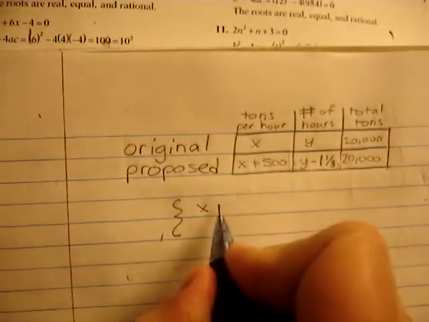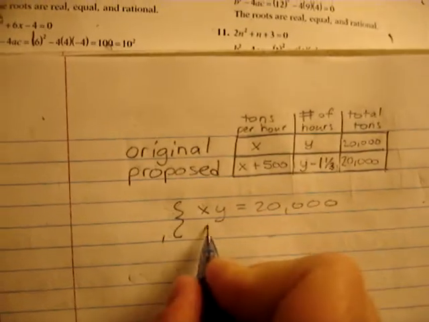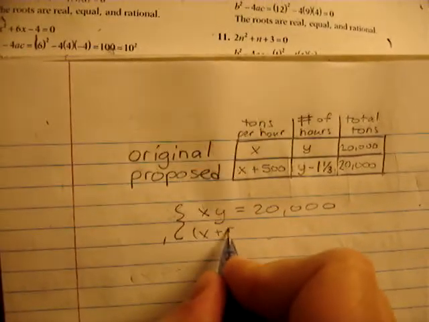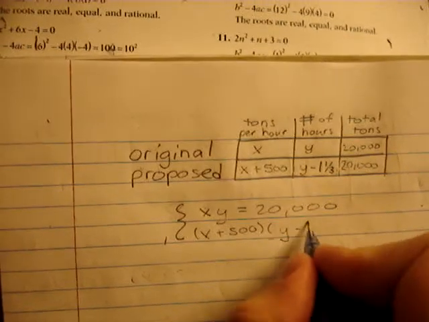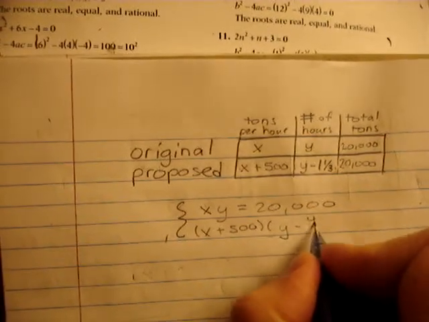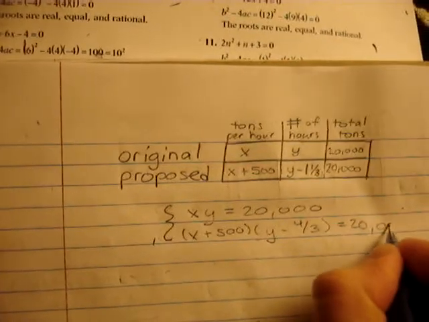Tons per hour times number of hours makes total tons. And altered tons per hour times altered number of hours, 1 and 1/3 is just 4/3, equals 20,000 also.